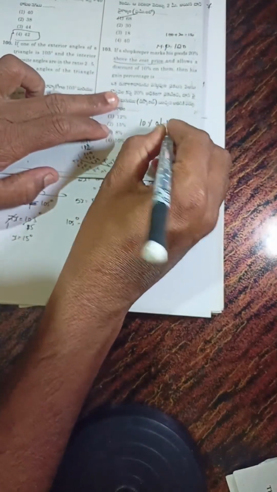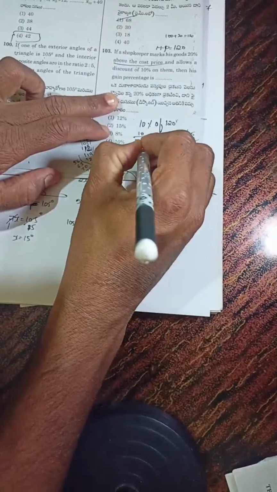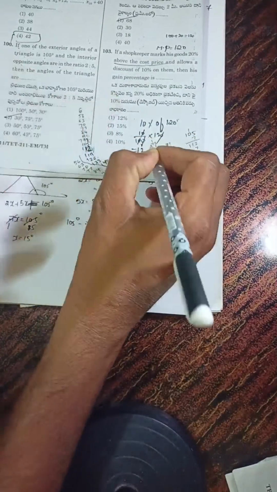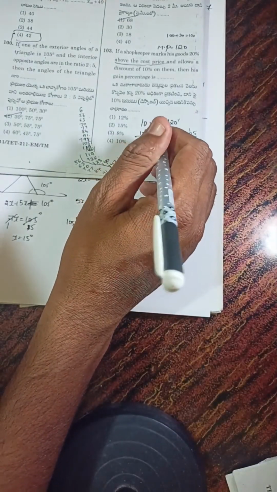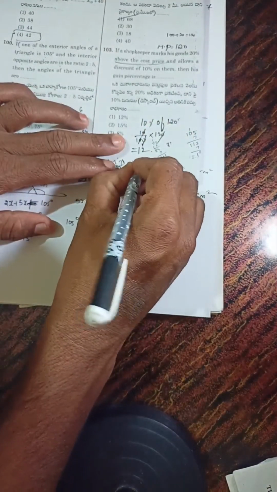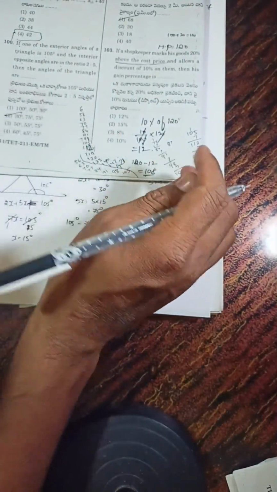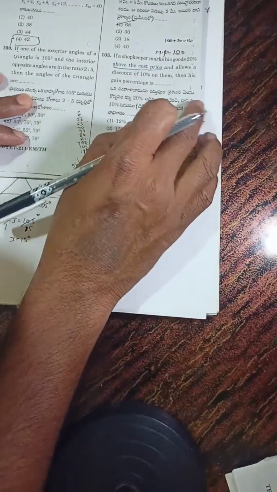10% of 120. 10 by 100 into 120, cancel the zeros. So we are getting an answer 12 rupees. Market price is 120 rupees. Giving discount 12. So what is the final answer? 108 rupees. Now we have to find out the gain percentage.